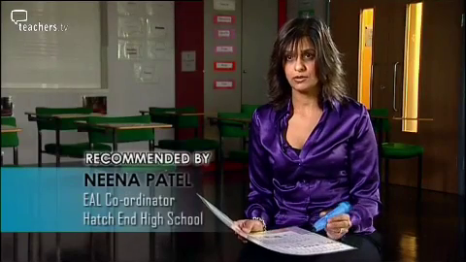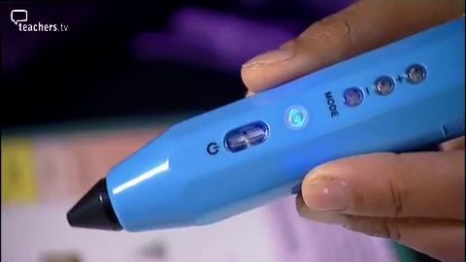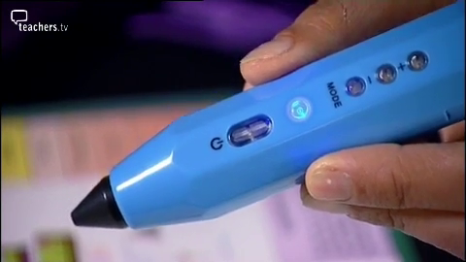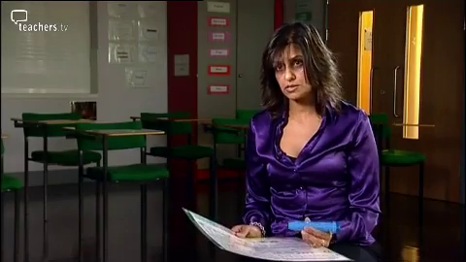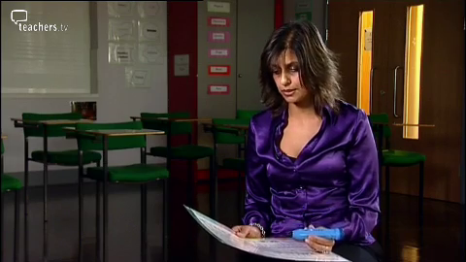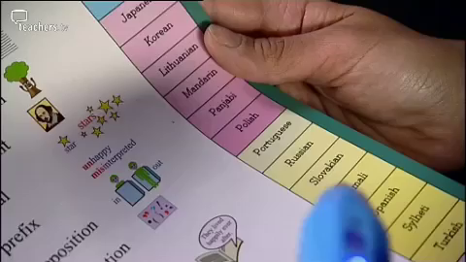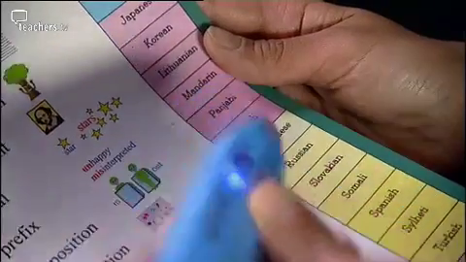My name is Nina Patel, I'm the EAL coordinator at Hatch End High School, and I'm recommending the Recorder Pen, and it allows you to listen to subject-specific key vocabulary in various other languages. I have here the English Terms Explained poster, which you can use with the talking pen, and the way in which you use this is to first click on the start box in the top right-hand corner, then select the language you wish to use, for example Polish.